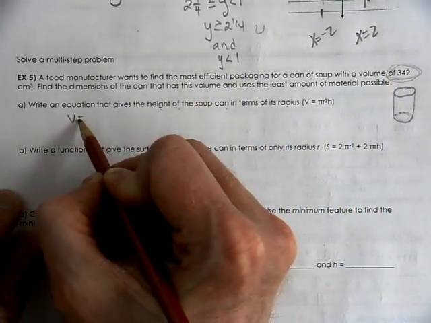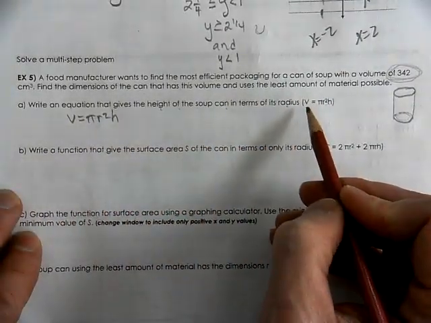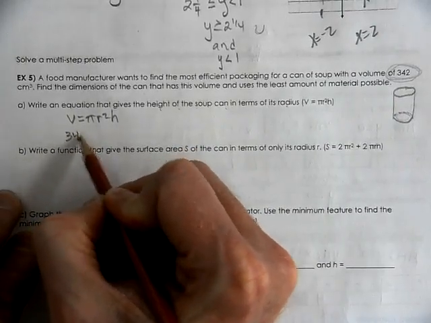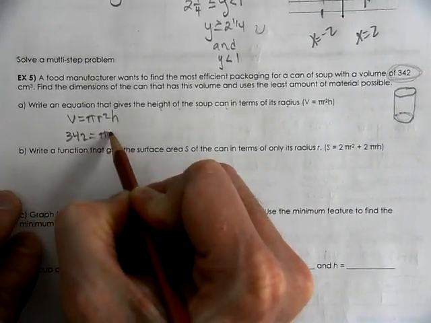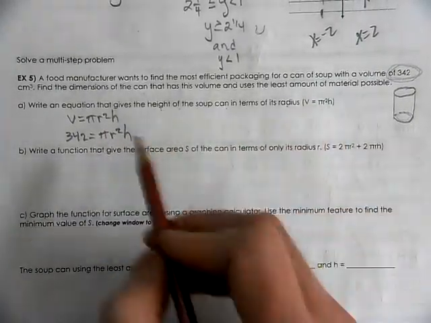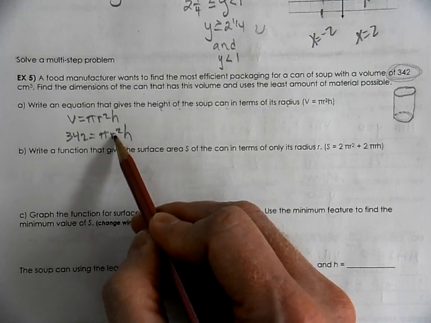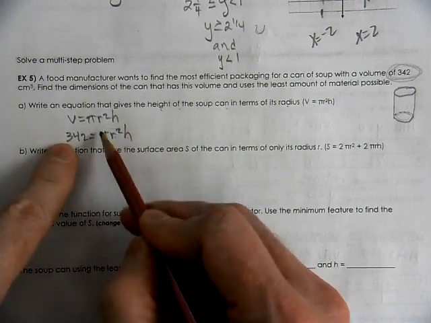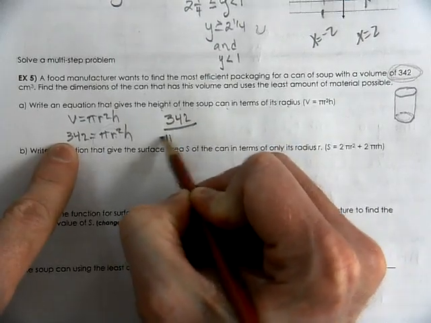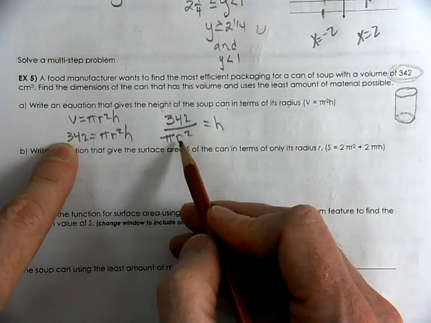We have volume equals pi r squared h. Now we know the volume is 342. So we want to know what h is in terms of r. So we're going to divide by pi r squared, and that's what our h is going to be.